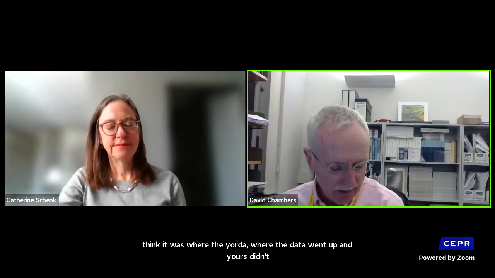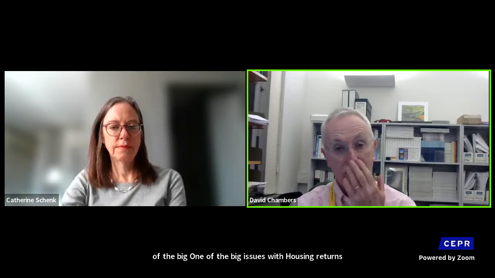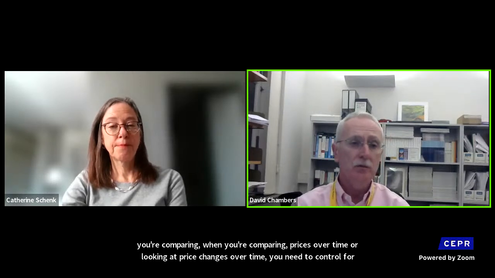Yeah. So we do discuss this a little bit in the paper. I think it's in part a reflection of some of the selection biases that are not corrected. So one of the big issues with housing returns, unlike stocks, is that in general the quality of housing improves over time. A 3-bedroom house of the same size built today is of better quality than a 3-bedroom house built in 1900. And when you're comparing prices over time or looking at price changes over time, you need to control for quality improvements. And the same applies to rents as well.